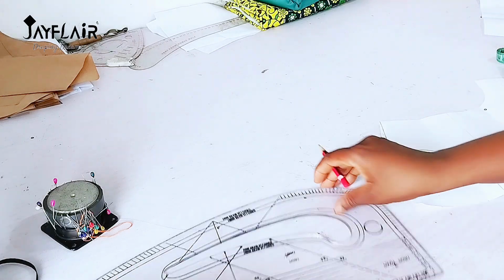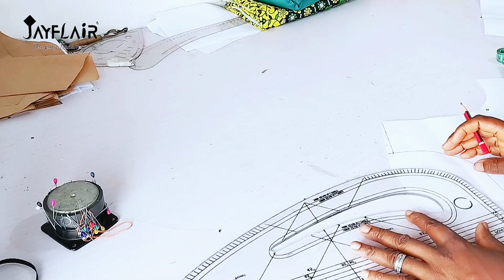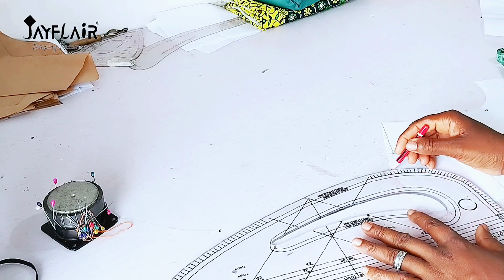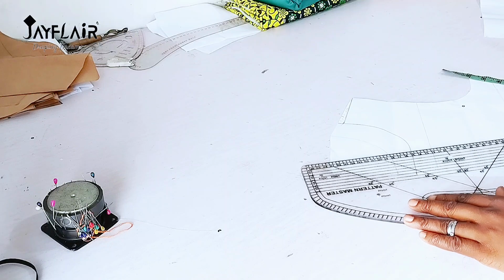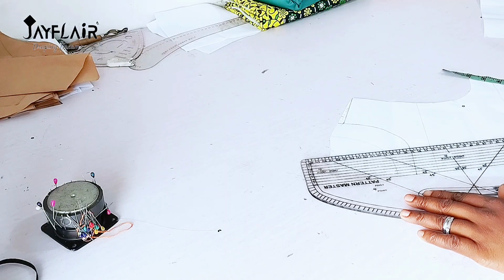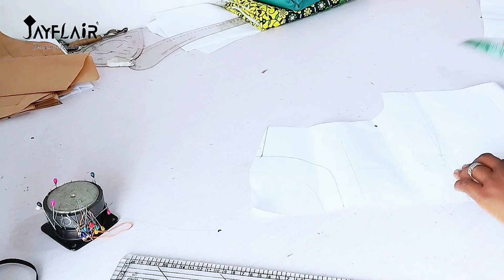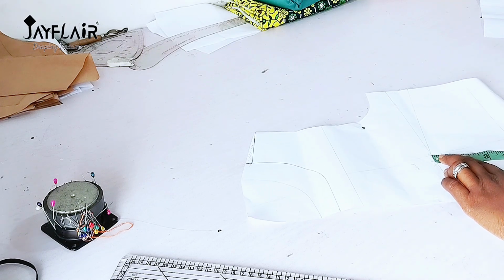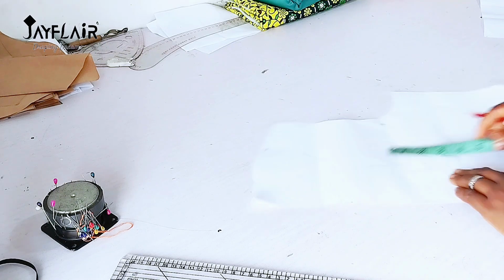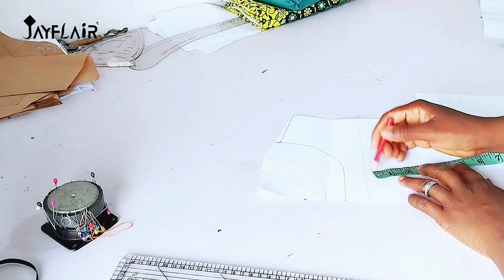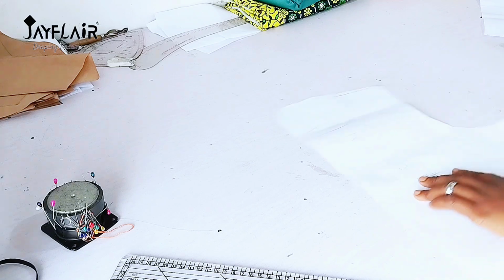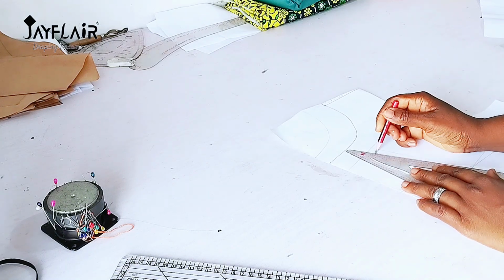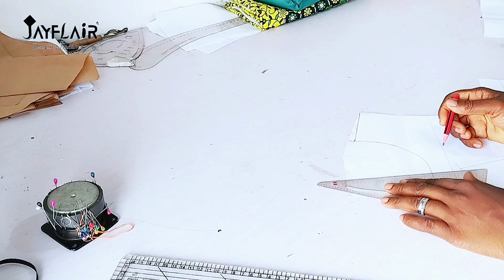Now this part is optional, because by the time I was done with the contouring, because the neckline is not that deep, there was really very little to take out. So you can actually do away with this. This is actually contour 1, the contour on the neckline. But if your neckline is deeper than this 5 inches, you can do the contour 1. But for mine, what was left was very little. So I'm just doing my contour 1.